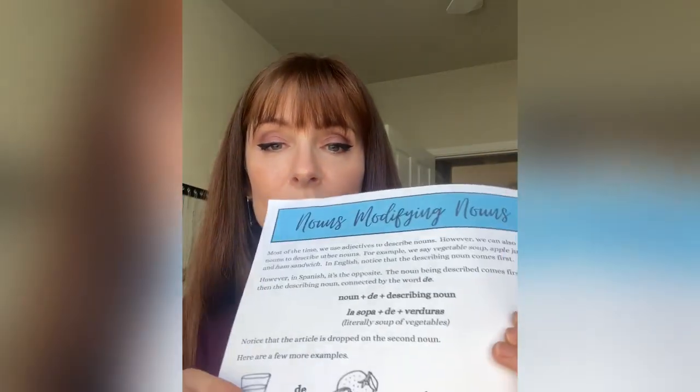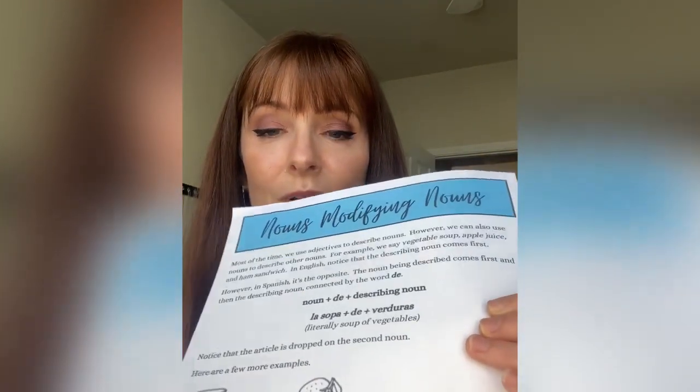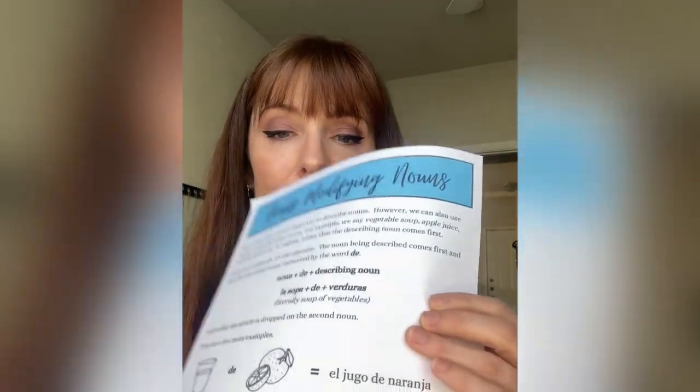So I put a notes page that gave them pictures, as you can see here, the jugo de, and then what it was made of, and el jugo de naranja. So they could visually see the things going together. And then it just explained a little bit more about the grammar, how you leave the article off on the second half, and how if you make it plural, you only make the first word plural. So we went through that a little bit.